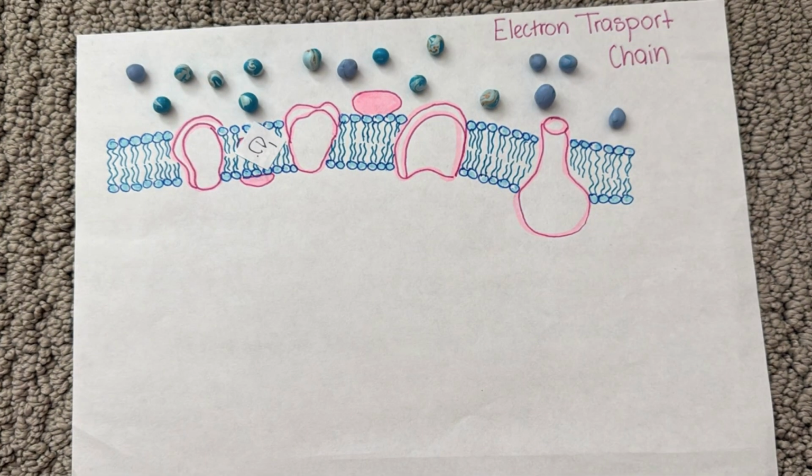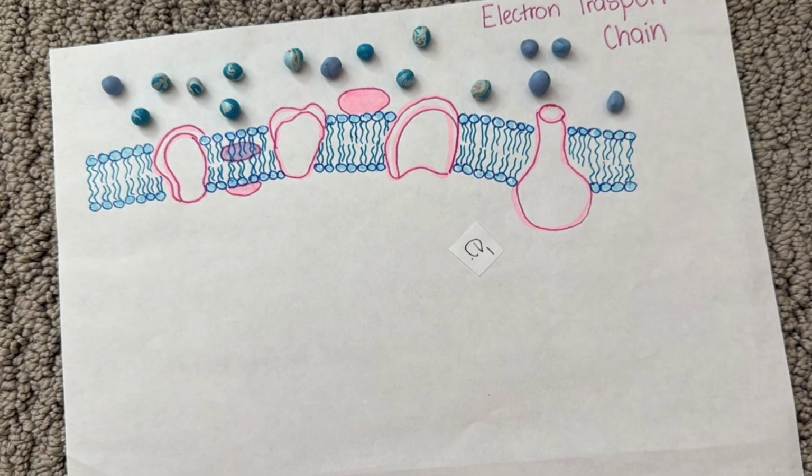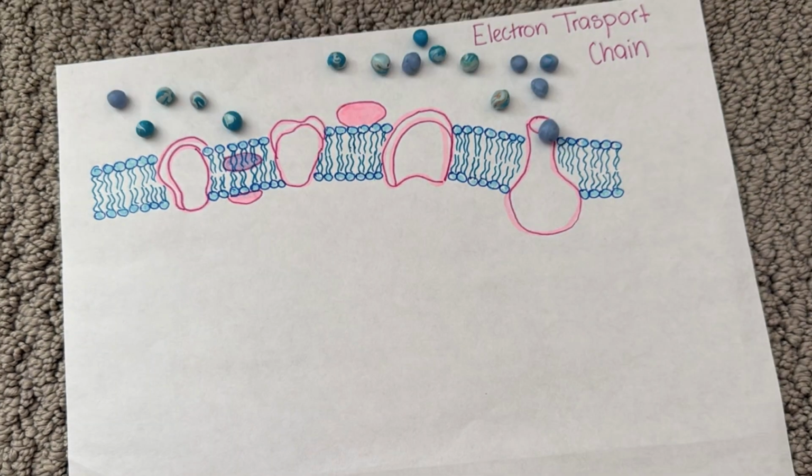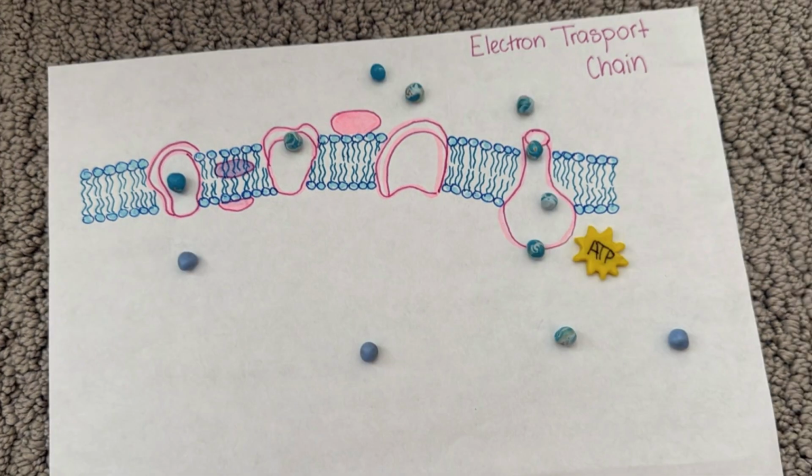Inside the mitochondria, high-energy electrons from NADH and FADH2 travel through proteins in the inner membrane. As they move, their energy pumps protons across the membrane, creating a gradient. Oxygen grabs the electrons at the end to form water, and the stored energy drives ATP synthase to make ATP, the cell's main energy source.